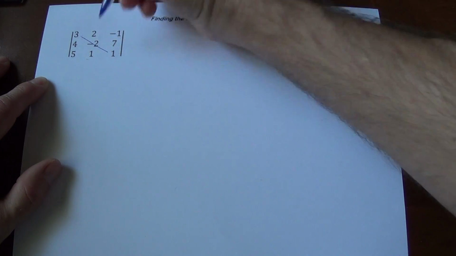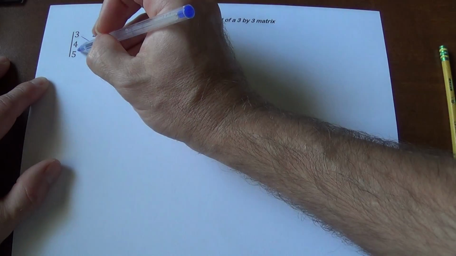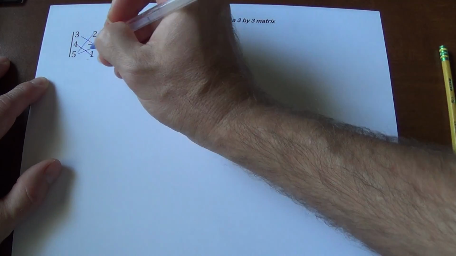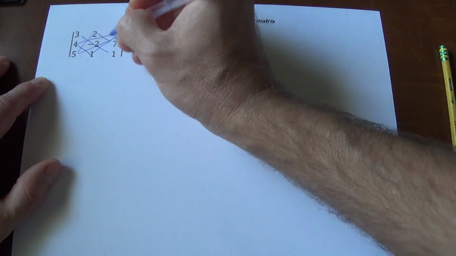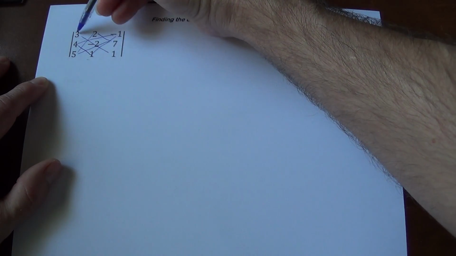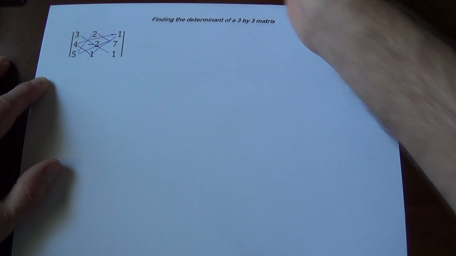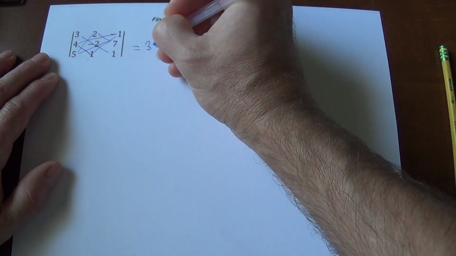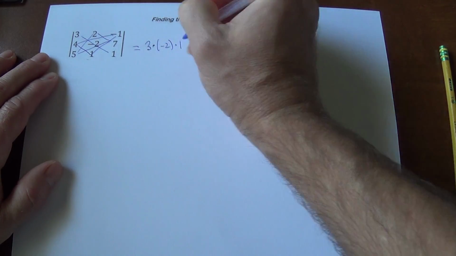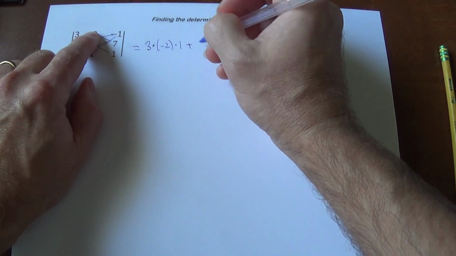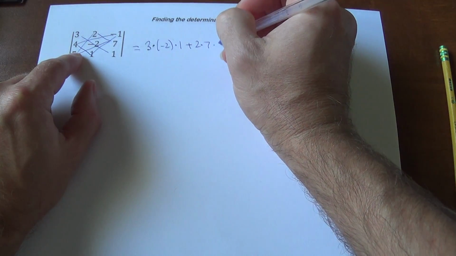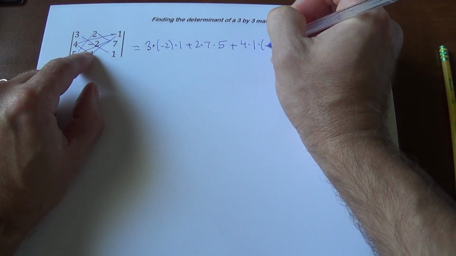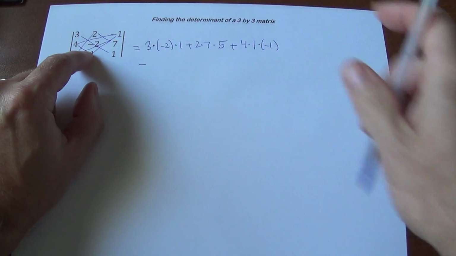So we're going to go this way, multiply those three numbers, multiply these three numbers, and also multiply these three numbers. This is what we call the main diagonal. And these others run parallel to that. Those are going to be taken with positive signs. So we're going to multiply 3 times negative 2 times 1, plus 2 times 7 times 5, plus 4 times 1 times negative 1.